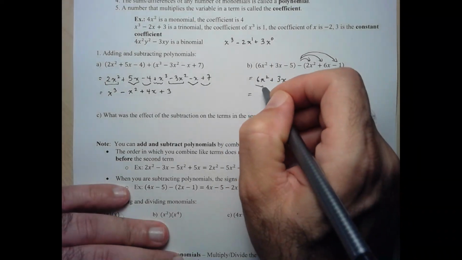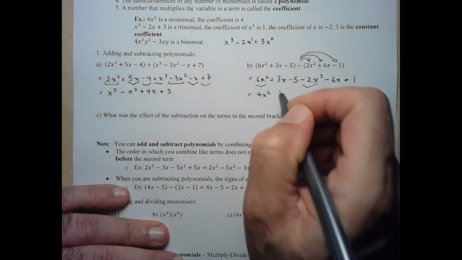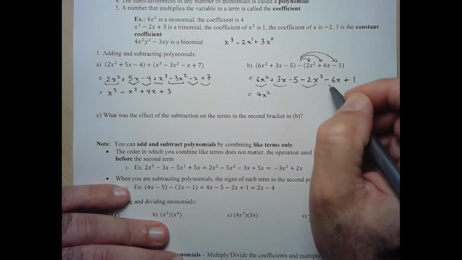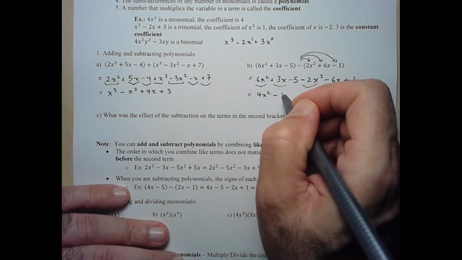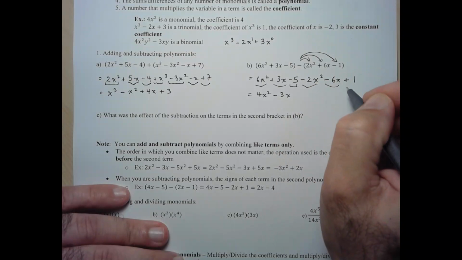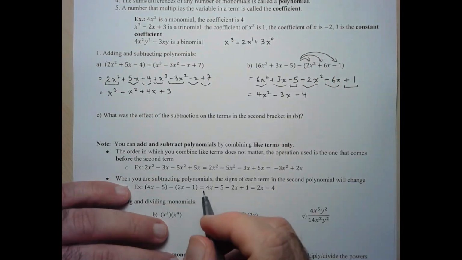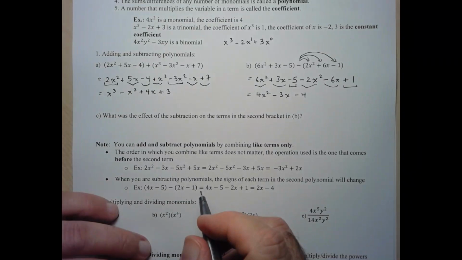So I've got my 6x squared minus 2x squared, so 4x squared. Then I've got my 3x minus 6x, which is minus 3x. And then finally I've got my -5 plus 1, which leaves me negative 4. Okay, and this is as far as I can go to simplify.